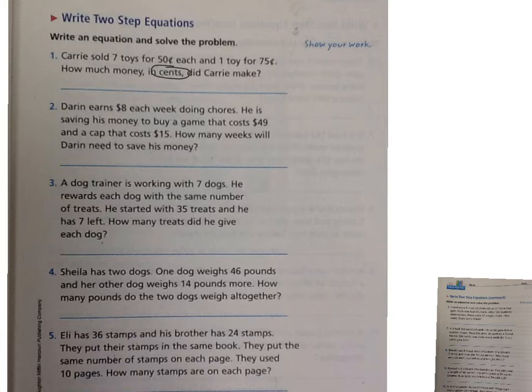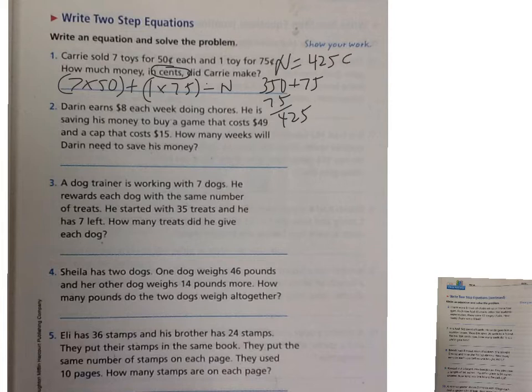So an equation could be, you could do 7 times 50 plus 1 times 75 equals n. If you did 7 times 50, you get 350, plus 1 times 75 is 75. You add it together, you get 425 cents. So n would equal 425 cents.